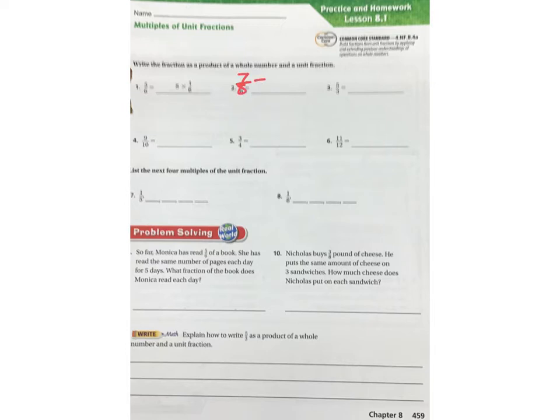So product is the answer when we multiply. Okay, so always write that very first, right? Equals and then multiply of a whole number and a unit fraction. What clue do we know next? The unit fraction's also always going to have what? 1 as a numerator and the same denominator, so 8. Okay, so 1/8 times what is 7/8? 7. That's our whole number. We're done. How cool is that?